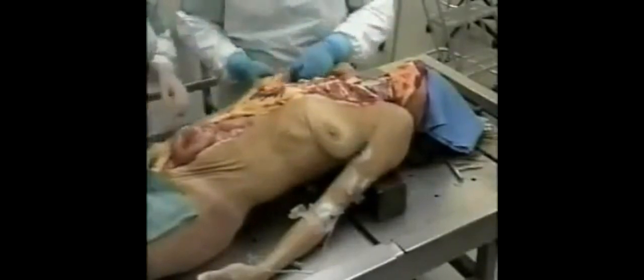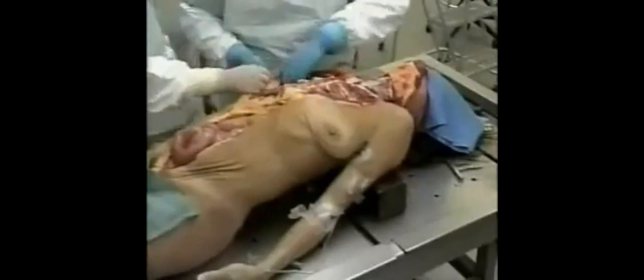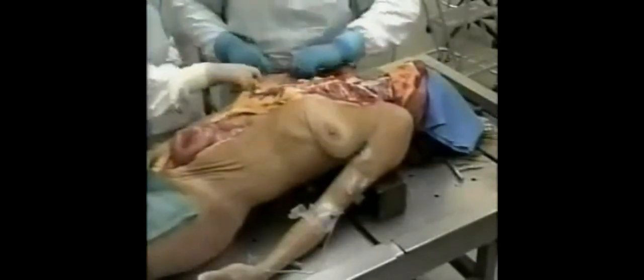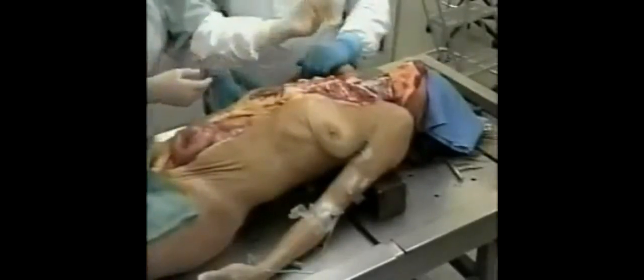What they're noticing is that this individual has had breast implants placed. They hadn't noticed the scarring earlier, so it's a little bit of a surprise. And that's a silicone implant.